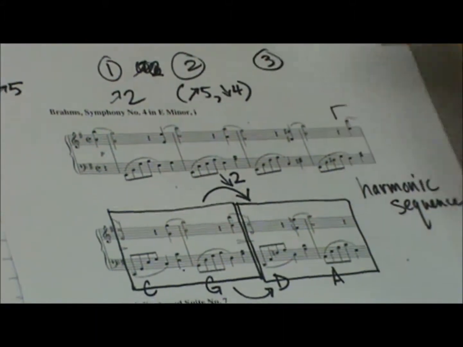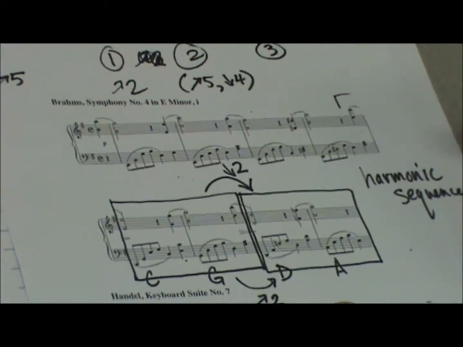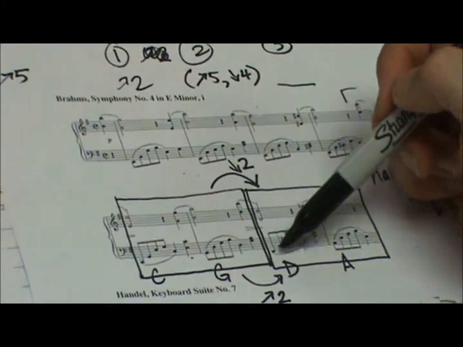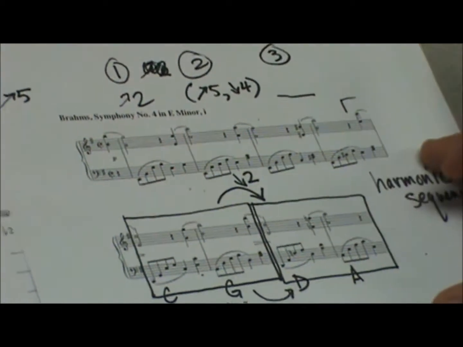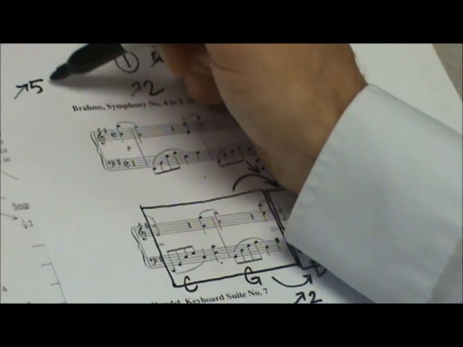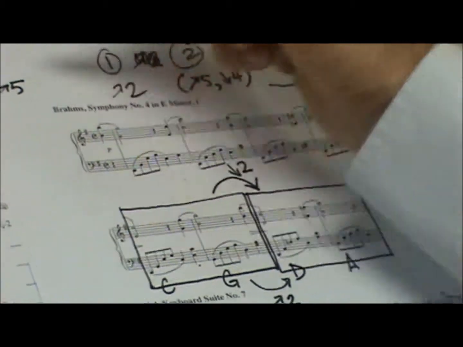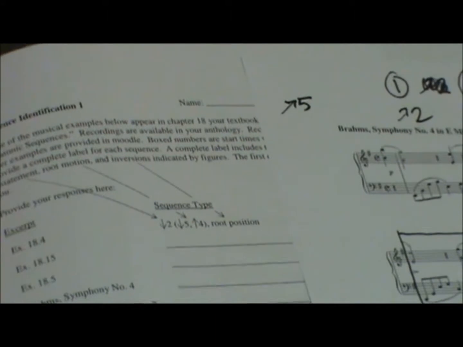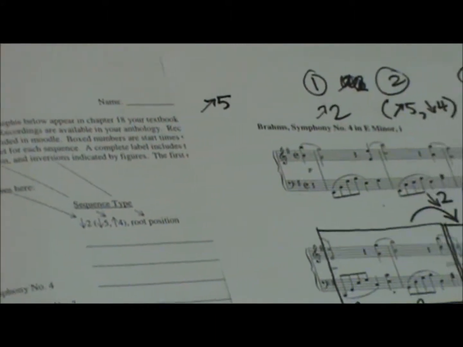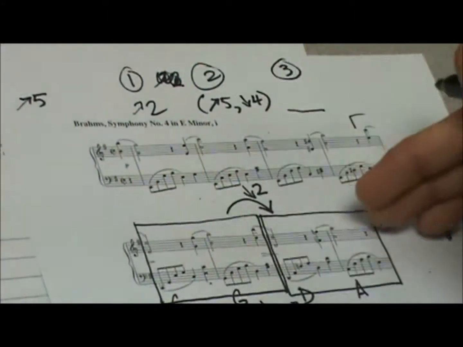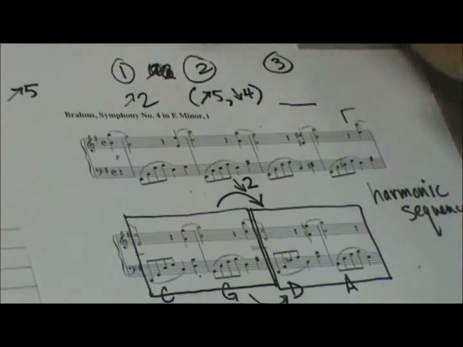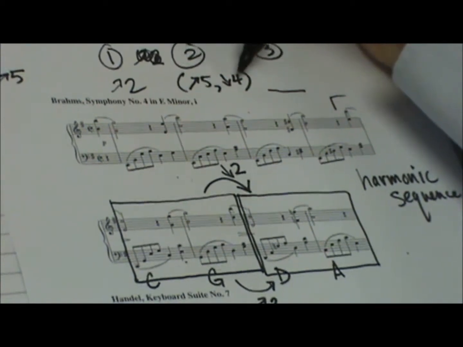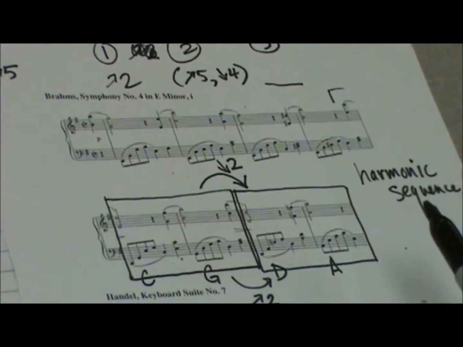Third part of the longhand, we need to say if anything's in inversion. I'm going to leave this spot blank because these are roots every time in the bass. So that's the shorthand label, up 5. What you need to write though on your spot here is that it's a harmonic sequence, is also a melodic sequence, but we're labeling the harmonic sequence, and that label that needs to go here is up 2, up 5, down 4 with a blank after it.